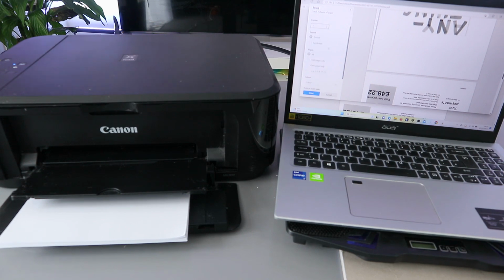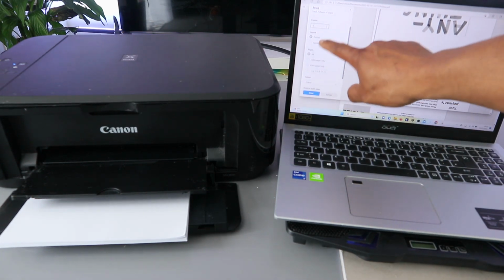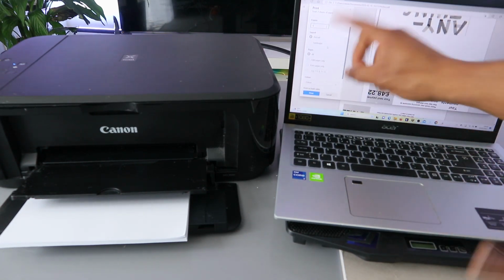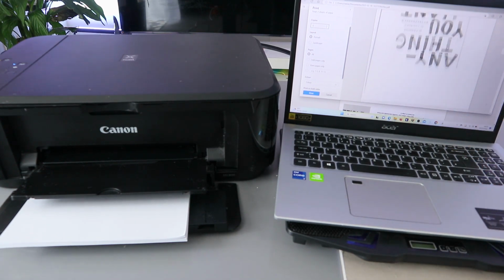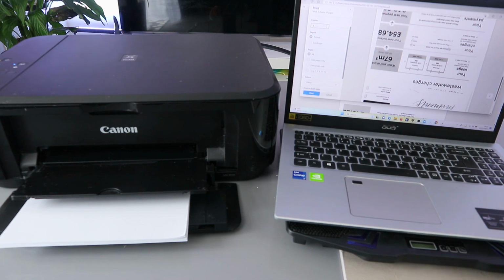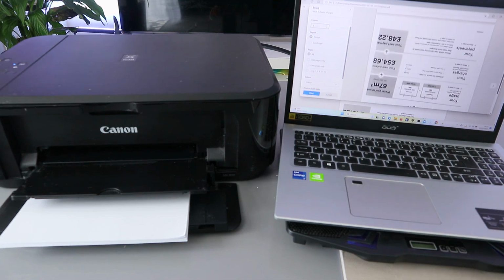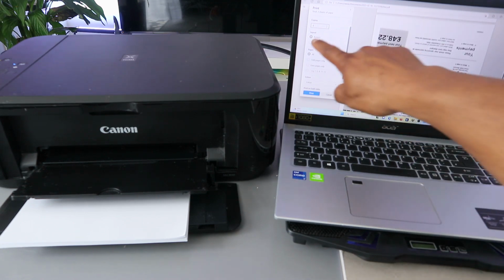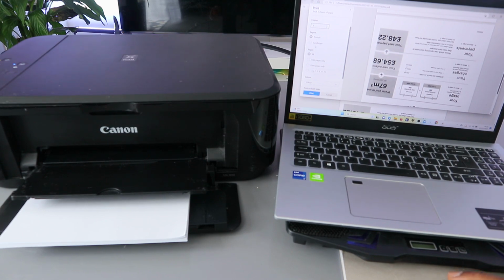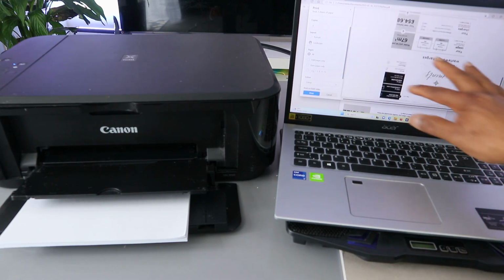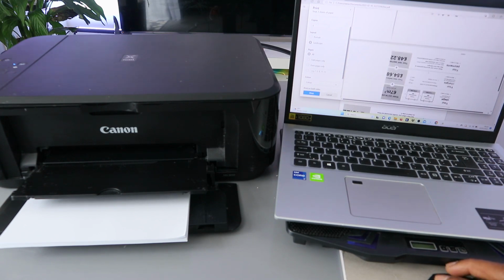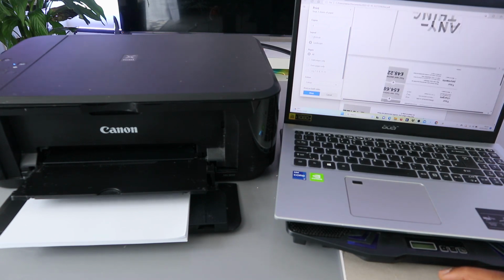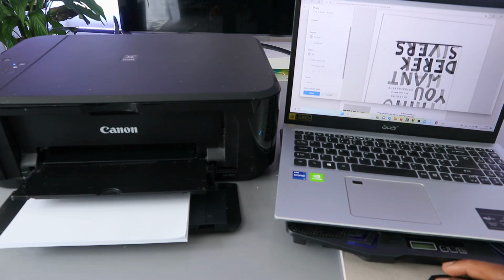Now the next thing is layout. You need to select the layout, portrait or landscape. If you check the image of the document, it is currently in portrait. If you want it in landscape, then you need to select landscape. I'm going to show you how the landscape looks. Select landscape, you see the document. So this is landscape. But I like to have it in portrait. So now this is in portrait.